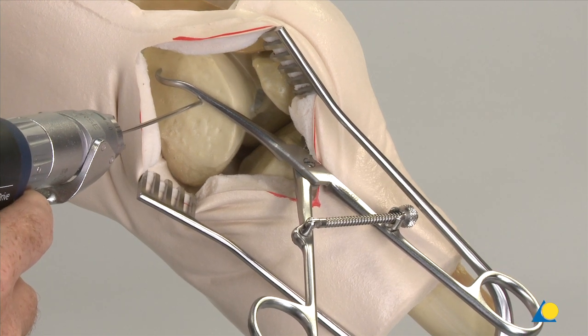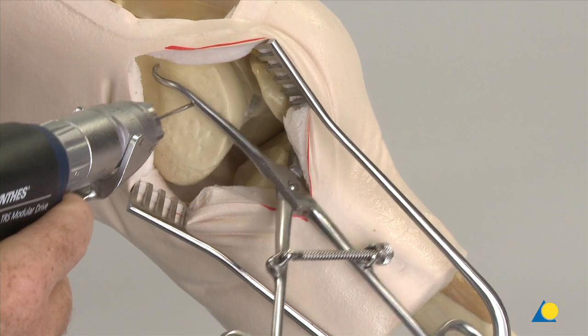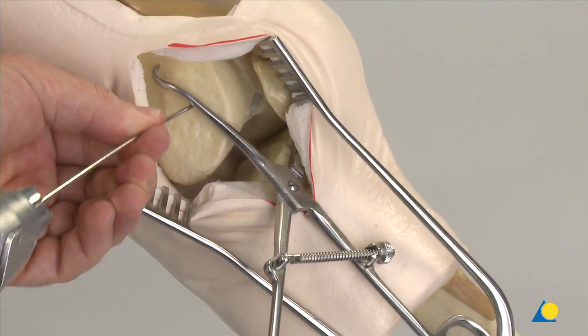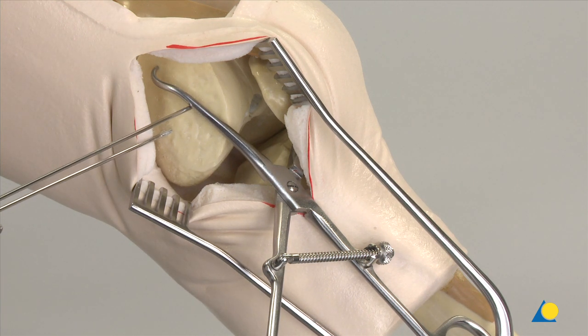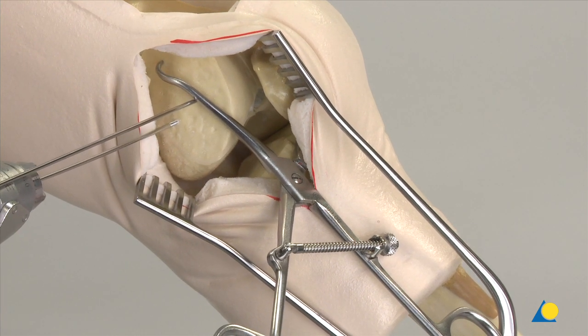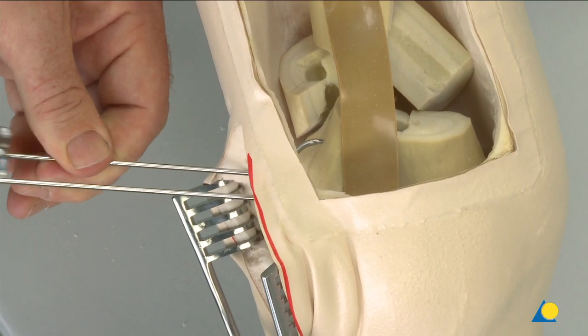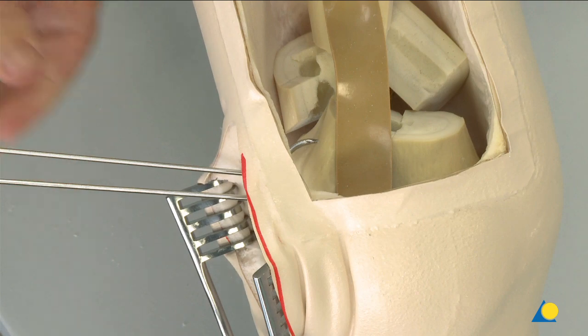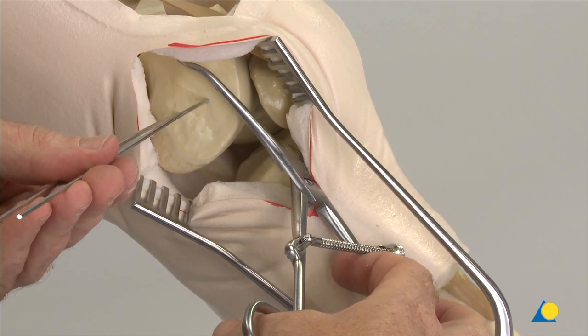The reduction is first secured with two centrally placed K-wires. It is important to use two K-wires to ensure rotational stability. The reduction forceps are now removed.